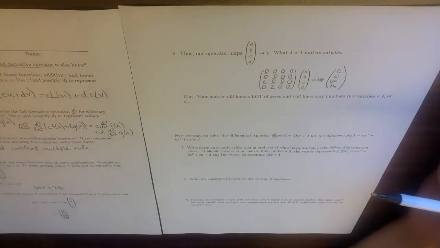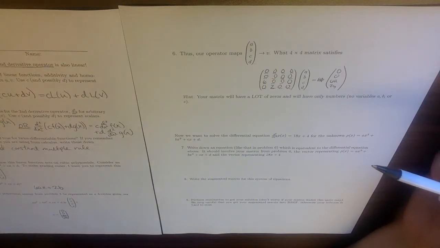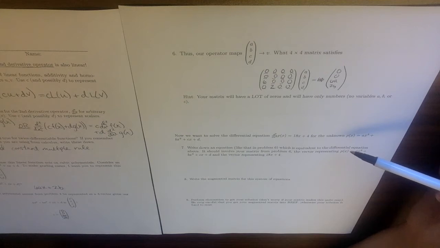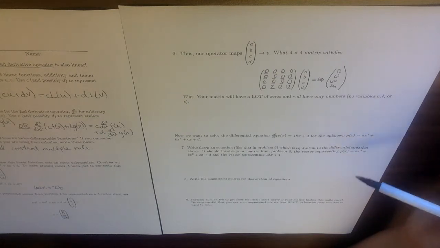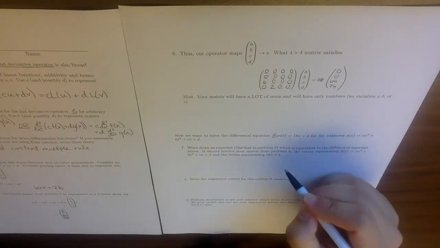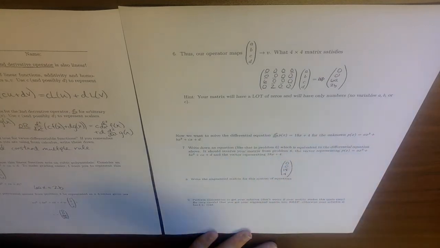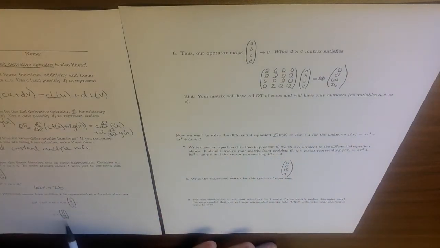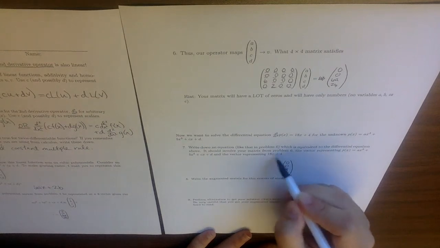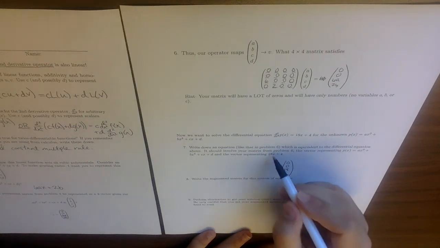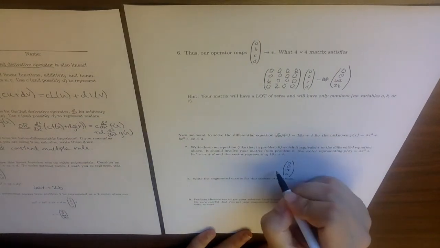Problem 7 says, write down an equation like that in problem 6, which is equivalent to the differential equation above. It should involve your matrix from problem 6, the vector representing p of x equals just an arbitrary cubic polynomial, and the vector representing 18x plus 4. So first of all, the vector representing 18x plus 4 is going to be 0, 0, 18, 4. For the same reason we got this 0, 0, 6a, 2b, the vector has coefficients 0, 0, 18, 4. Okay.